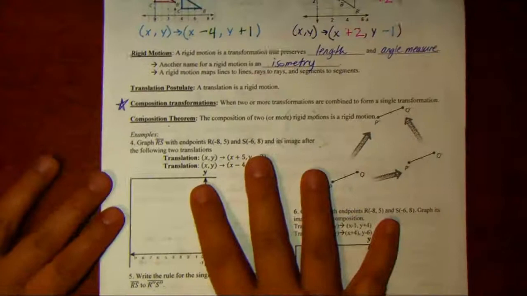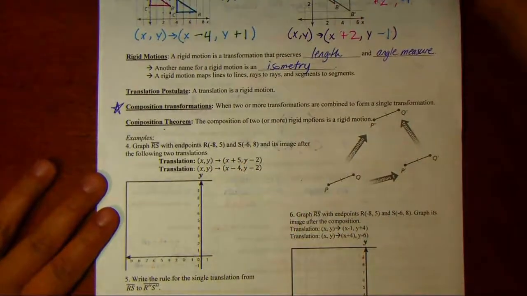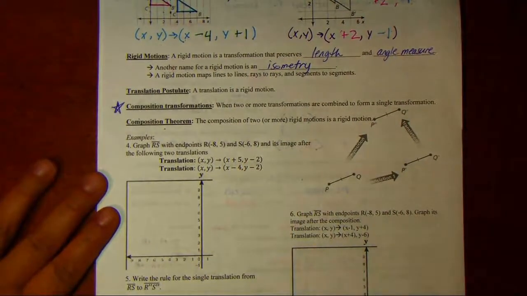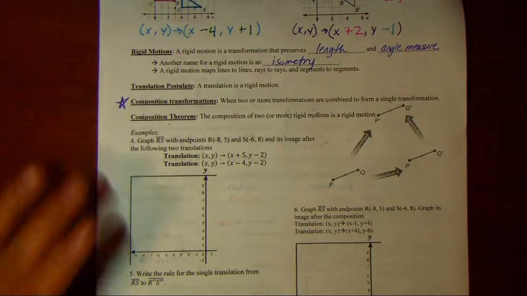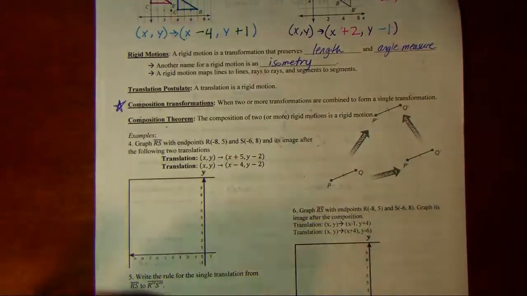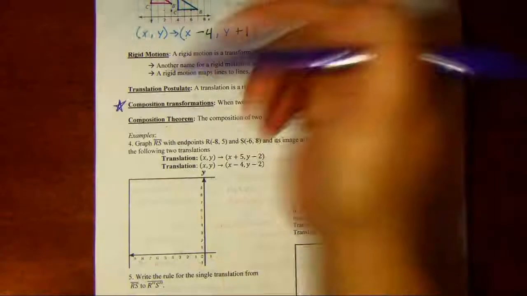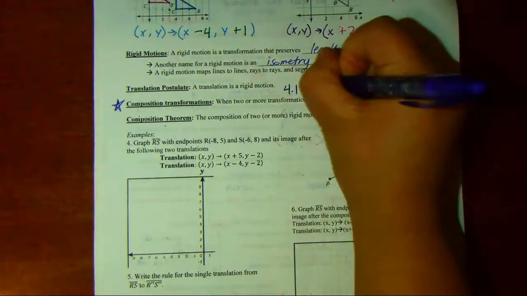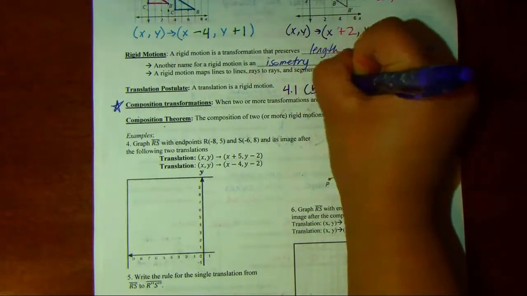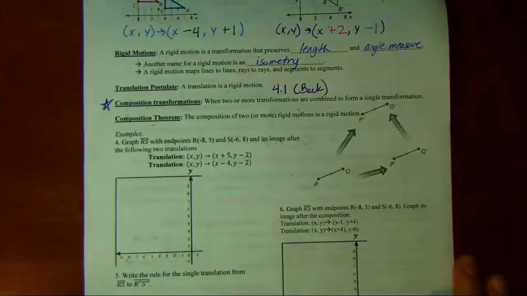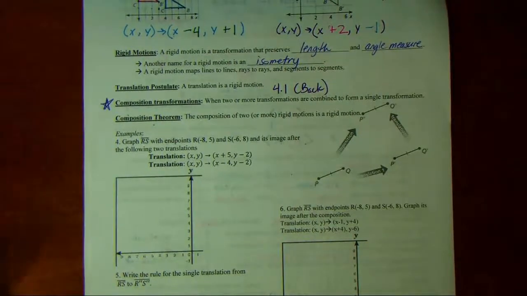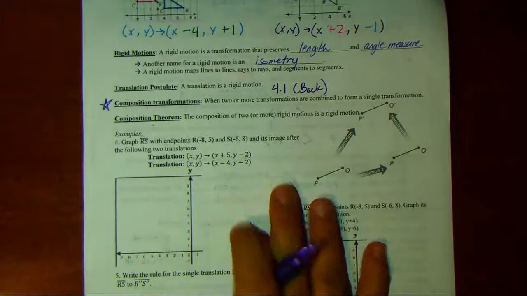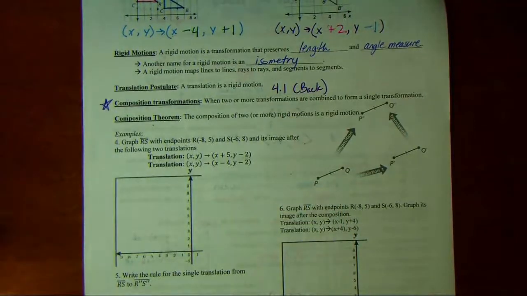All right, so let's get started with talking about compositions. What is a composition? Once again, we are starting at the back of the notes for lesson 4.1. Make sure that you're on the back. This is the back of 4.1, so you want to start there. We're going to talk a little bit about here, and then we're going to move on to 4.4.